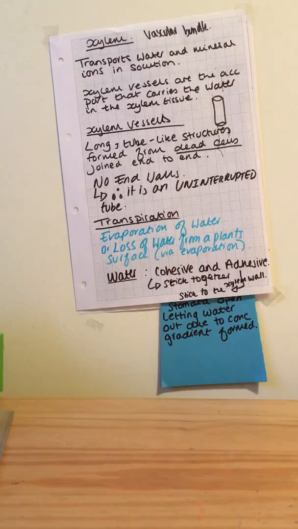We need to know some of the characteristics of water to help us understand how water moves through the xylem vessels, from the roots to the stem to the leaves. So we need to know that it's cohesive and adhesive. Cohesive means that the water molecules stick together. They're attracted to each other via these hydrogen bonds in water, as we've done in the past. We've done water already. And adhesive means that the water molecules stick to the side of the xylem walls, so imagine them crawling up the xylem walls, up the stem, to the leaves.